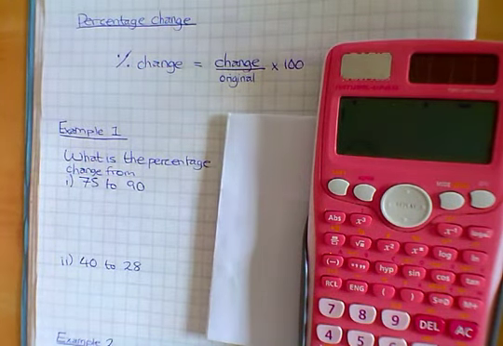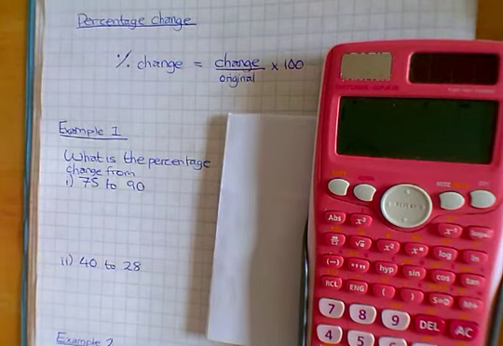So what we'll do is, I'll do an example and then there'll be some questions for you to have a go at, and we'll do that for 3 examples so that you sort of get the hang of it, and then there's some questions for you to have a go at a little bit later.